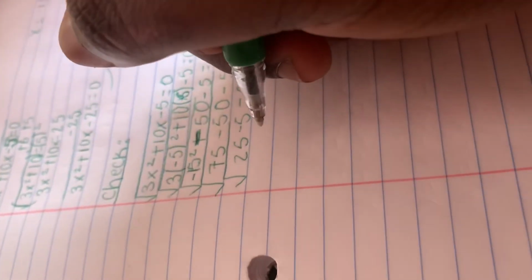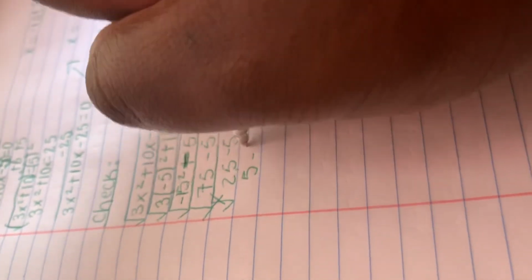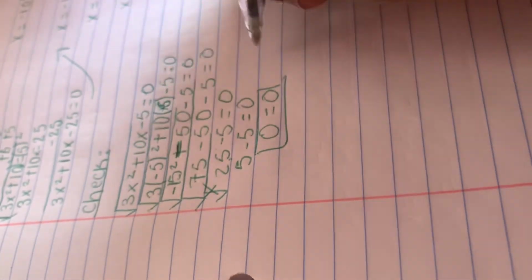Then we know that the square root of 25 is 5. So we're going to remove this. And now we're just going to have 5 minus 5 equals 0. And then now we have 0 equals 0. And then we know that this problem is correct.